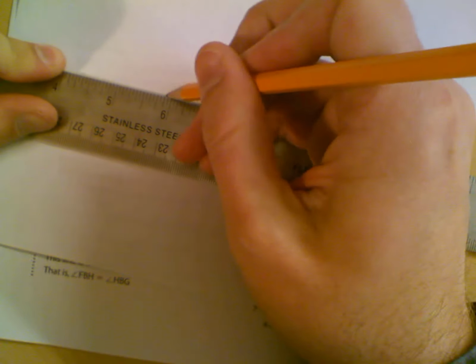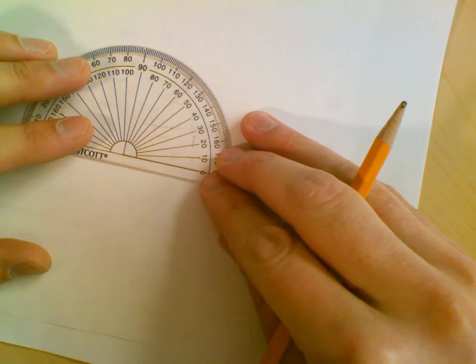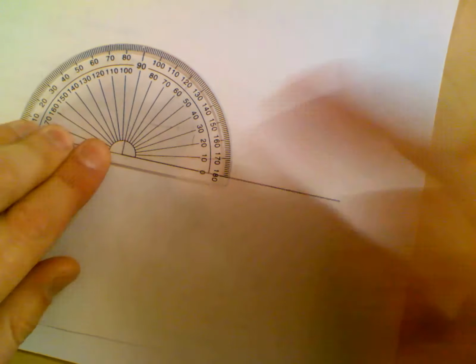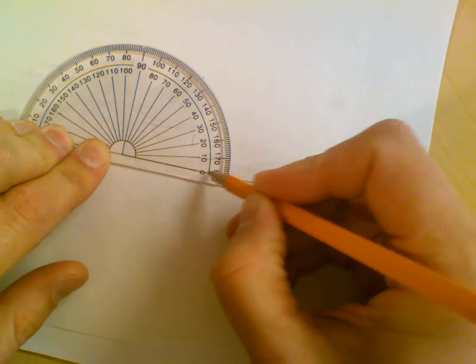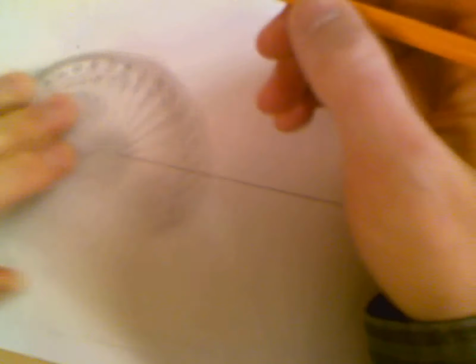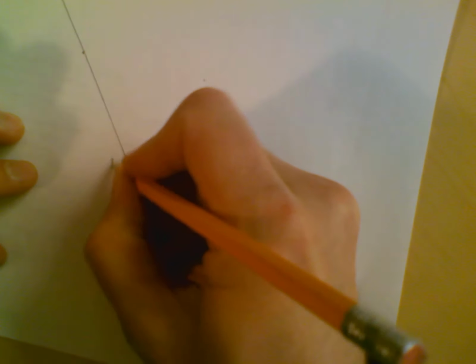So I'm going to measure like this. And to get 126, I'm going to go line to line. I'm going to put the T to where I will have the intersection. 126. Now someone might go like this, right here. But they didn't start at 0, start at 0. 126 right there, okay? So there is my angle. And it said that was going to be labeled angle B.